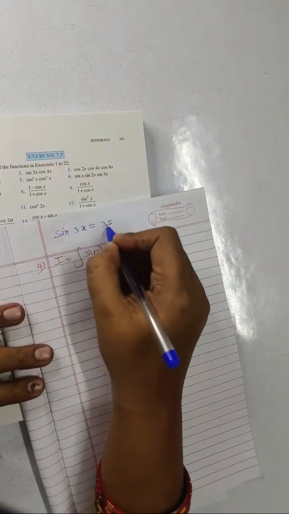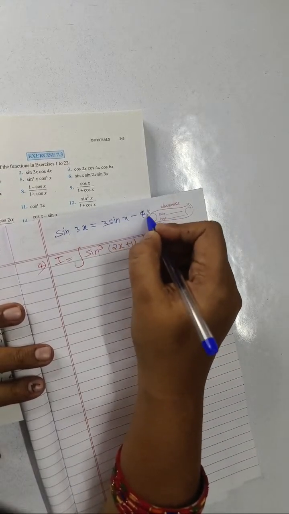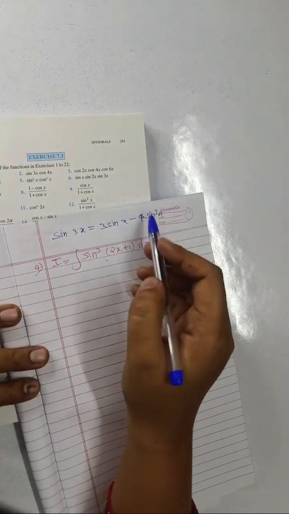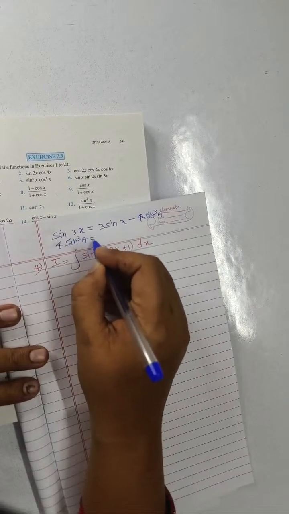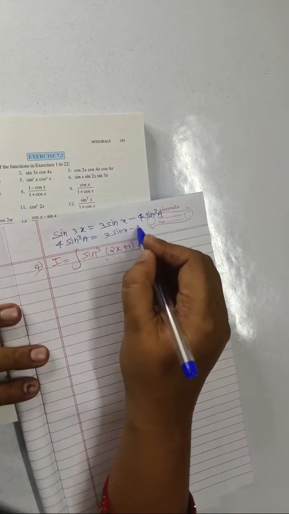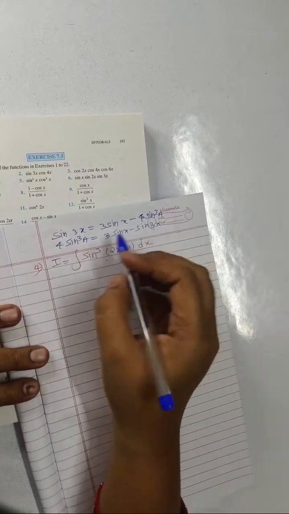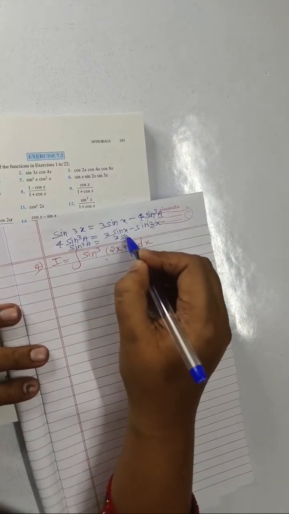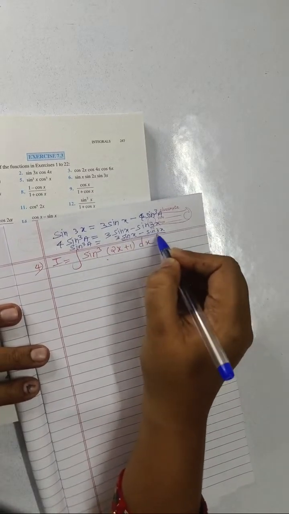Sine 3x is 3 sin x minus 4 sine cube x. Here you have sine cube, so take this minus 4 sine cube to the left side as plus 4 sine cube, and take the sine 3x to the right side as minus sine 3x. And here you don't have 4, so take that 4 to the right side. So sine cube x equals 3 sine x minus sine 3x, the whole by 4.